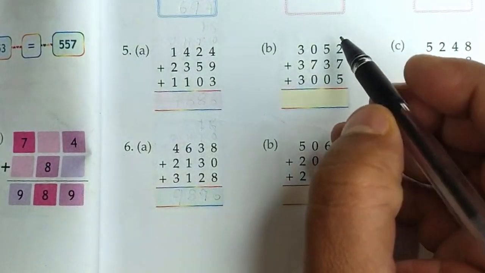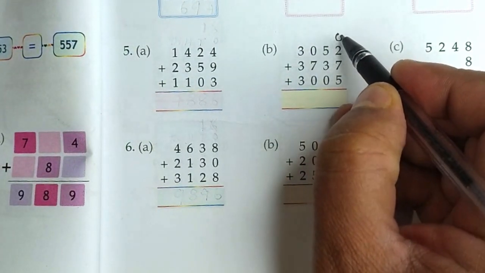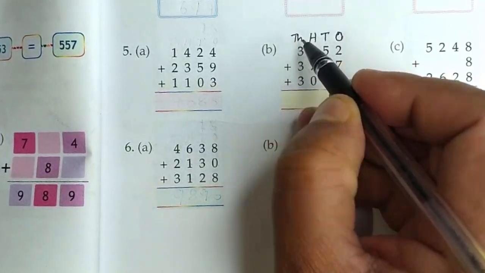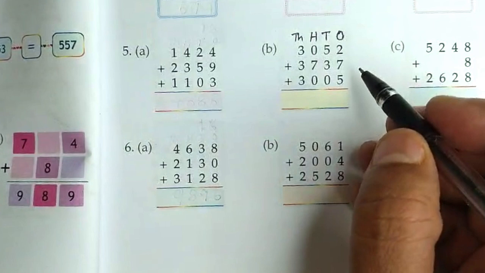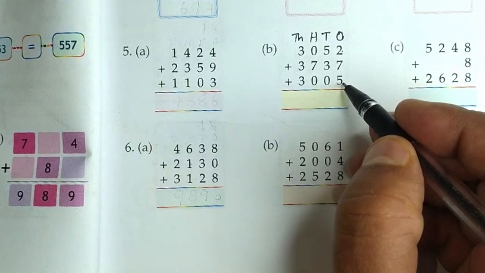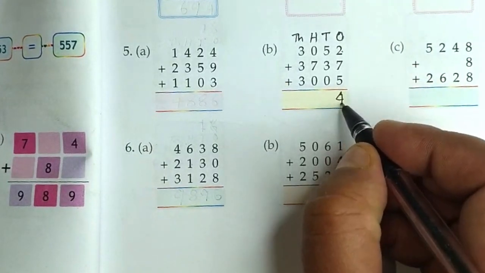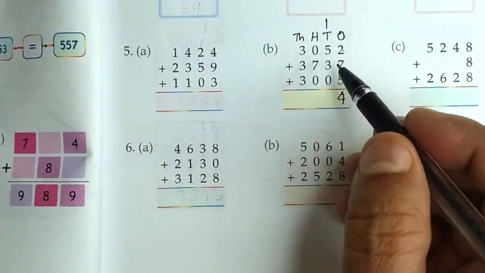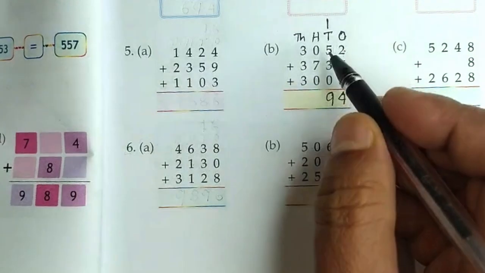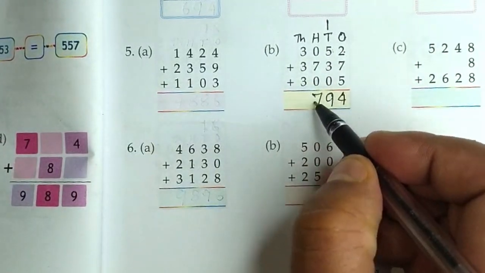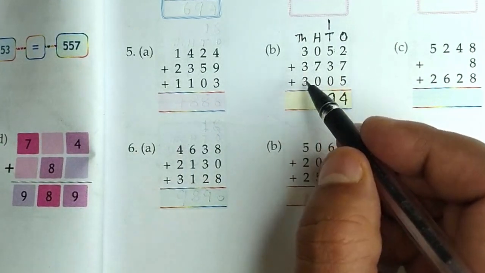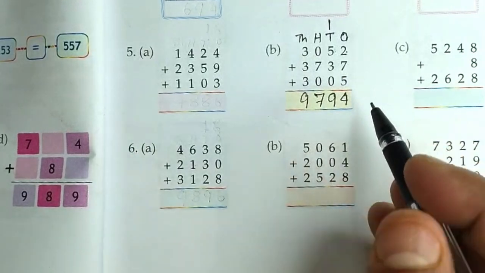Again name the column as ones, tens, 100 and 1000. Now add from the ones place 7 plus 2, 9, 9 plus 5, 14. 4, carry over 1 to the next column. 1 plus 5, 6, 6 plus 3, 9, 9 plus 0 is always 9. Now 3 plus 3, 6, 6 plus 3, 9.